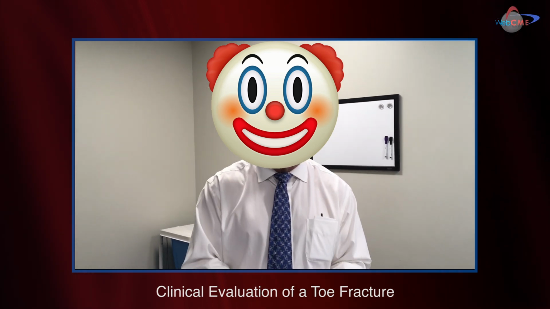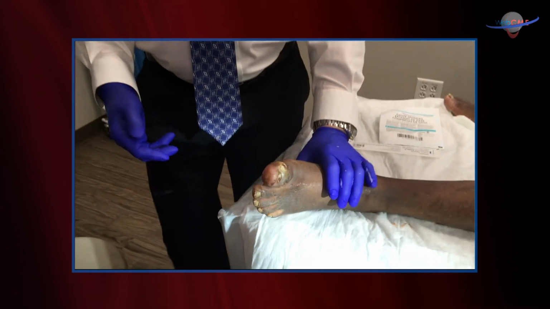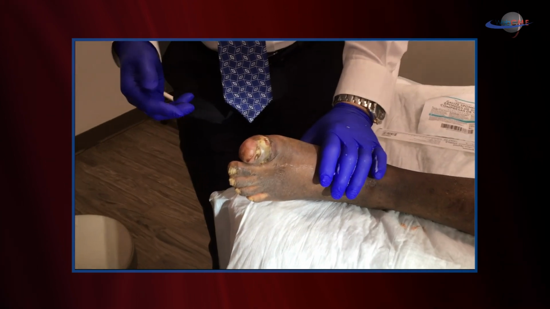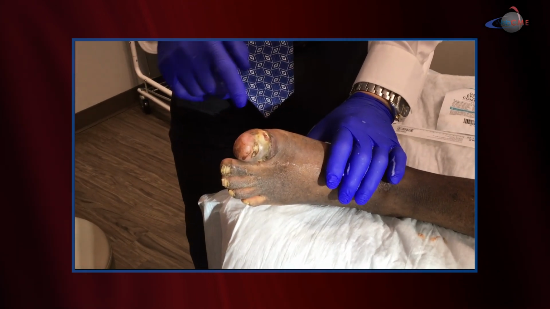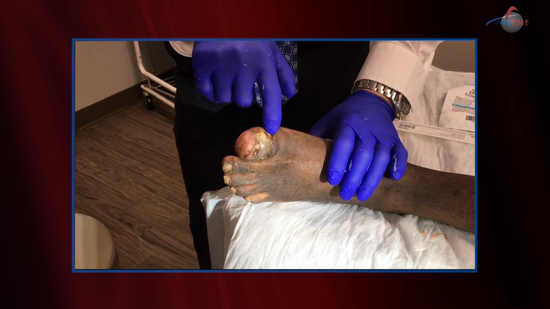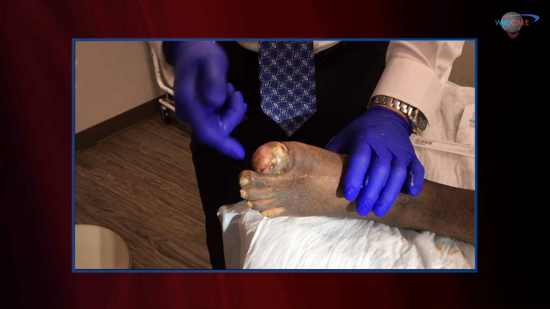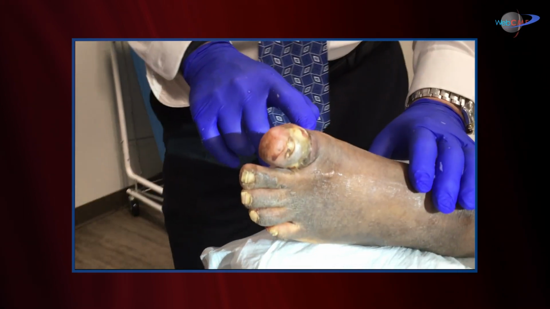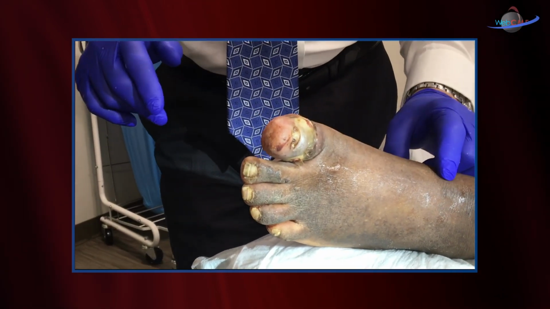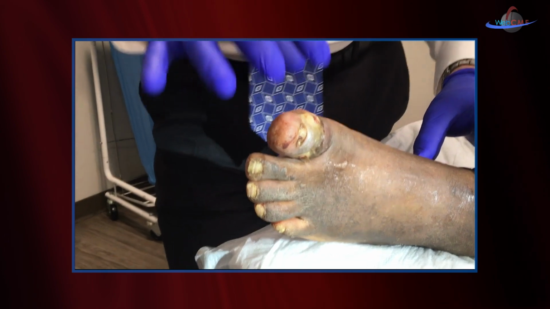Very interesting patient walked into the clinic today. I want to share with you some clinical findings. This young man sustained a toe fracture about 3 months ago, and then after that fracture developed some drainage, obvious frank ulceration on both the medial as well as the lateral aspect of his toe. And he was sent to the wound center for evaluation of the toe.